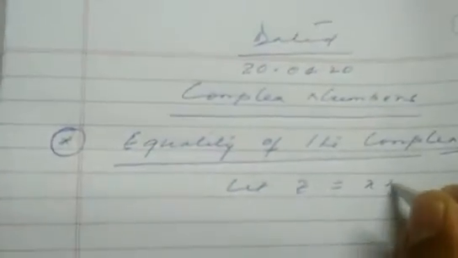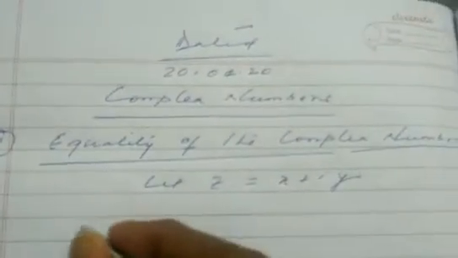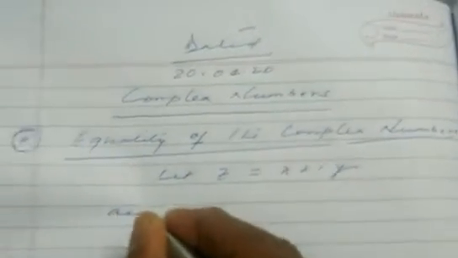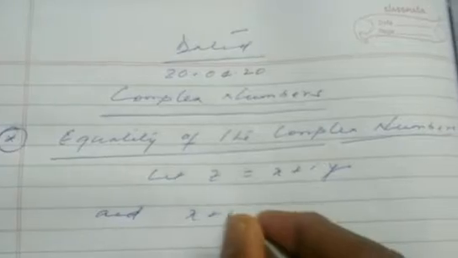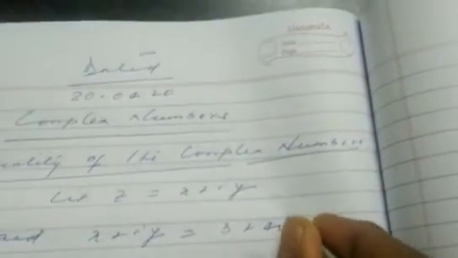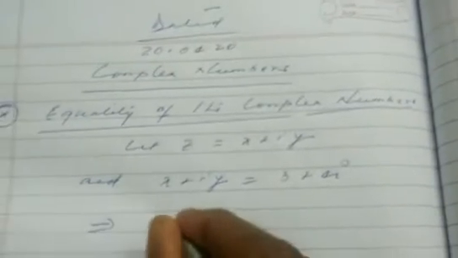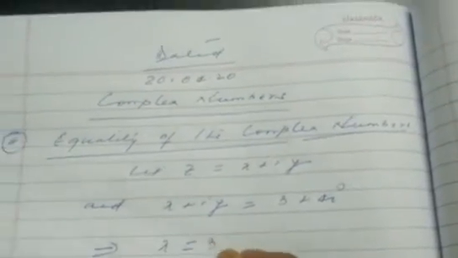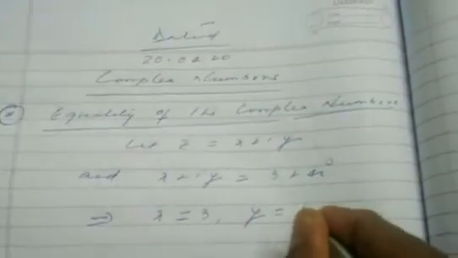Let z is equal to x plus iy, and x plus iy is equal to 3 plus 4i. Then we can write x is equal to 3 and y is equal to 4. What does that mean?